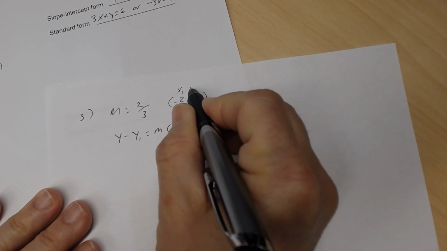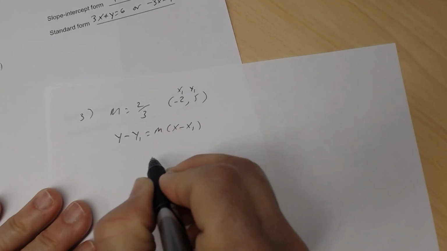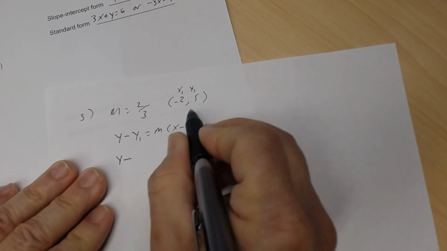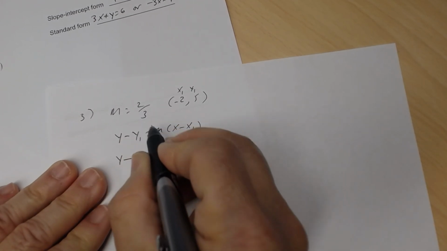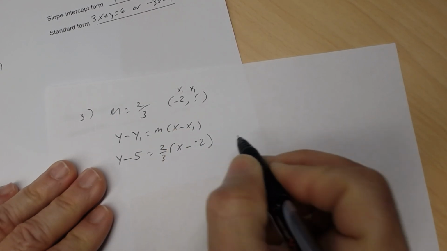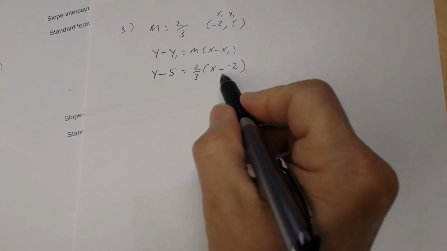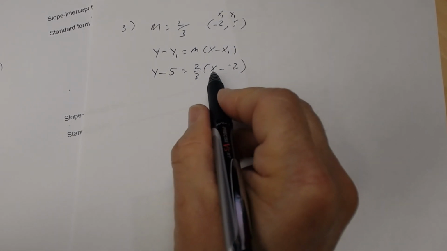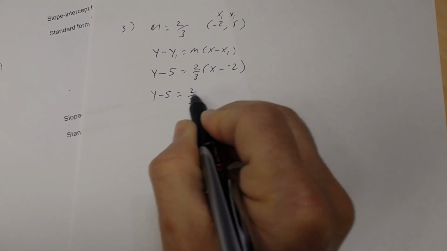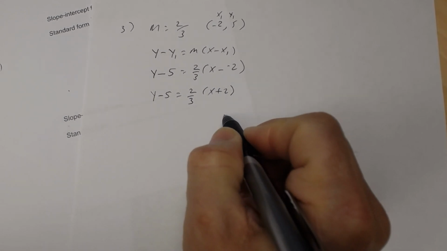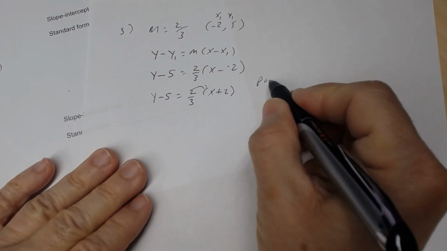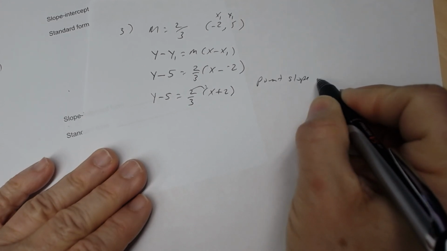So here's your x1, here's your y1. You substitute those values into x1, y1. And then this is your slope. So I get y minus 5 equals the slope, which is 2/3, times x minus a -2. All right, now rewrite this as x plus 2. So x subtract -2 is x plus 2. So I get y minus 5 equals 2/3 times x plus 2. All right, now we're going to distribute. Okay, so now remember, this is point-slope form. That's point-slope form right here.